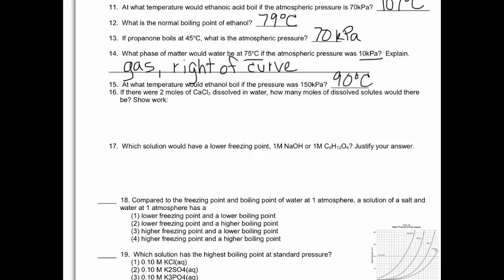First question, if there were 2 moles of calcium chloride dissolved in water, how many moles of dissolved solutes would there be? When they say dissolved solutes, really what they're looking for is that working molarity that we discussed in class. So when it dissolves, if it breaks into more particles, you're going to multiply those number of particles by the concentration, or in this case, the number of moles.